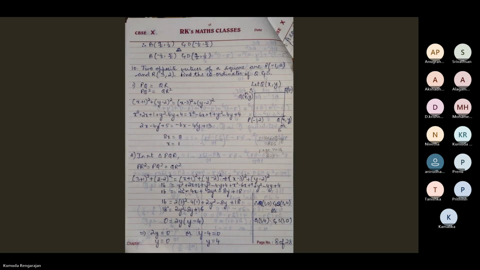So this is a similar one, children. A similar question: two opposite vertices of a square are P(minus 1, 2) and R(3, 2). Find the coordinates of Q and S. Here also we have the coordinates of two diagonally opposite vertices, and we have to find the coordinates of the remaining two vertices.